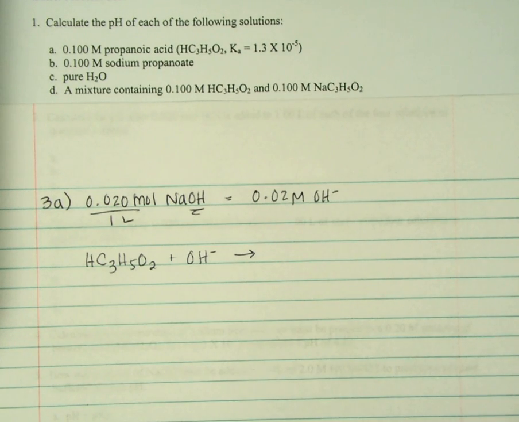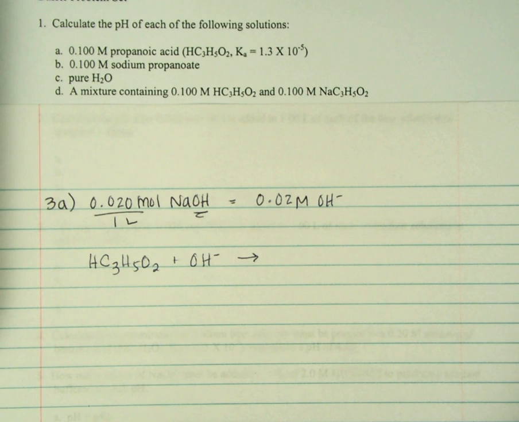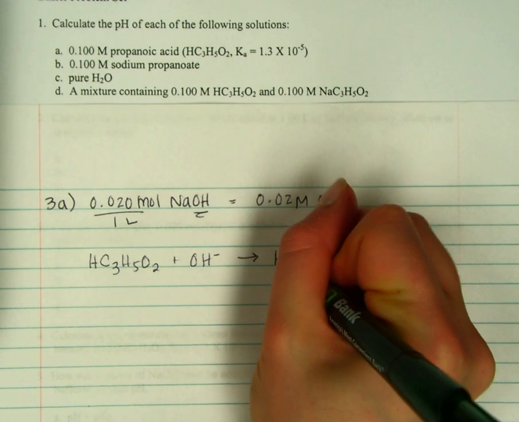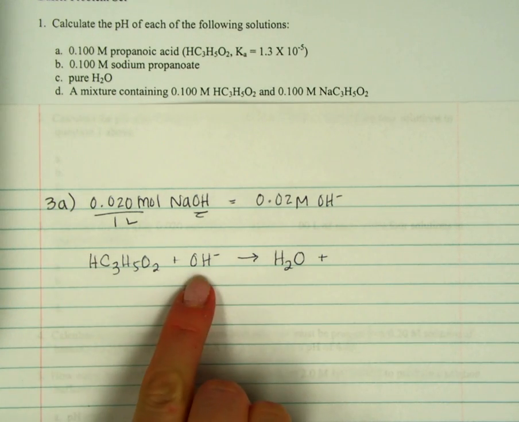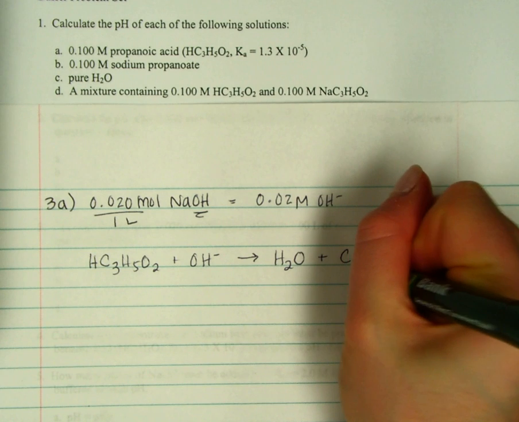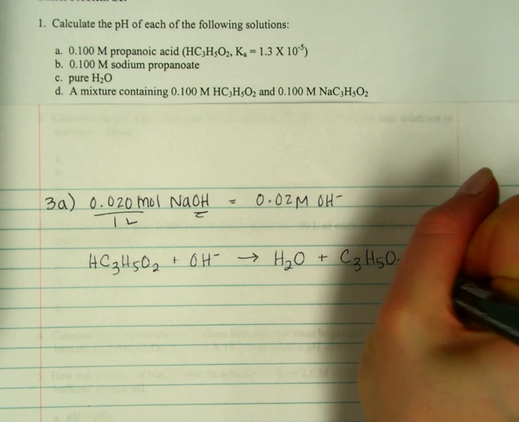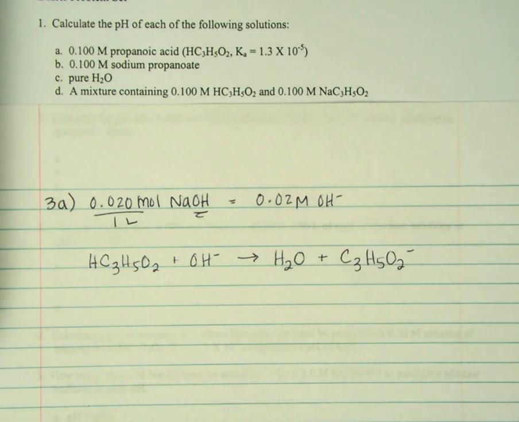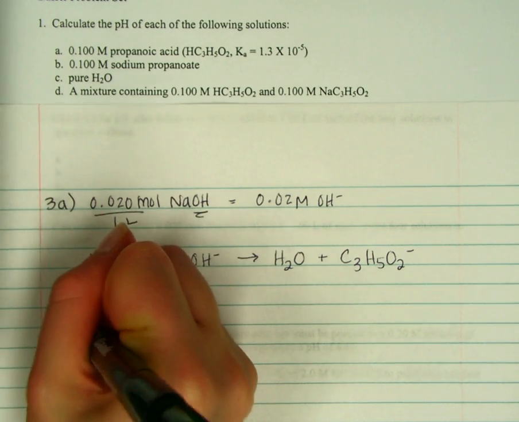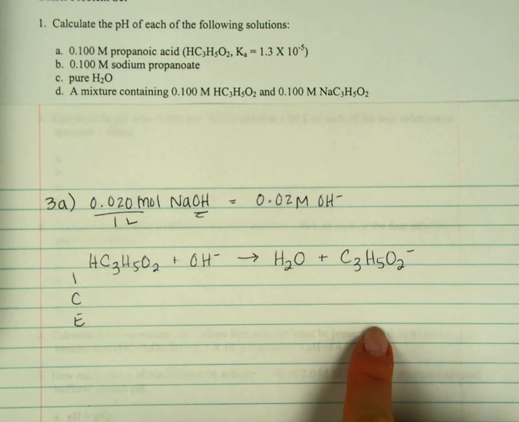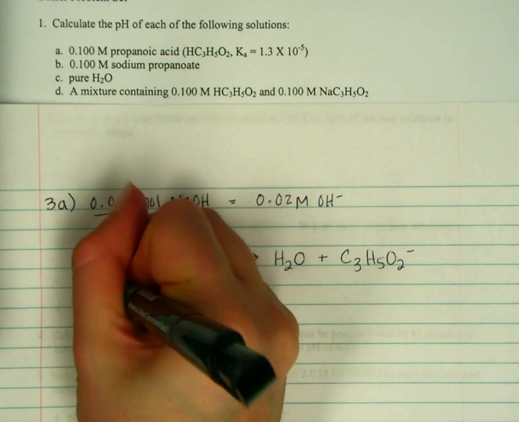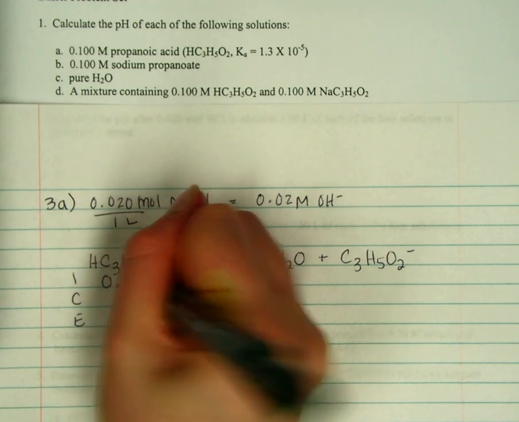So I'm drawing an arrow in one direction. This is not an equilibrium reaction, it's actually reacting. And I will make water because it's an acid base. This H plus goes with this OH minus, and then I'm left over with C3H5O2 minus, the propanoate ion. So when I look at this, I know it's not really an equilibrium so much as the end point of my reaction.